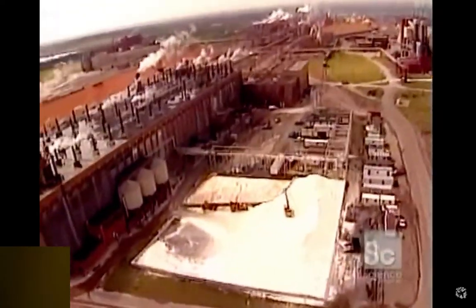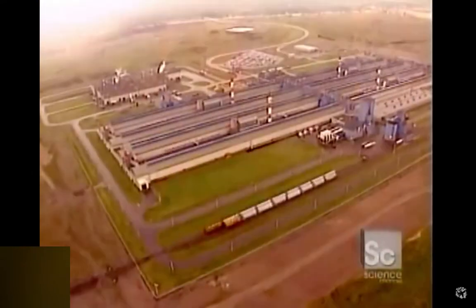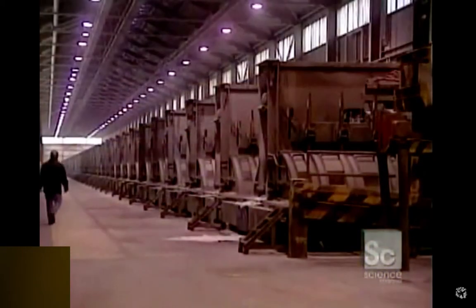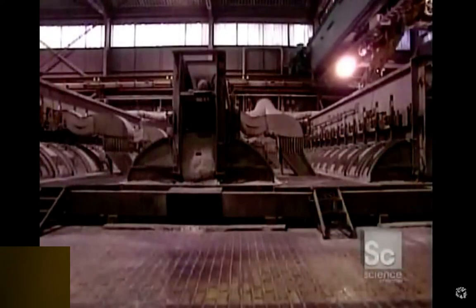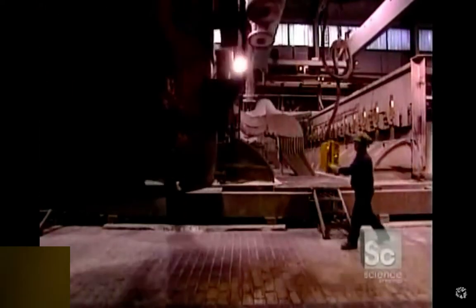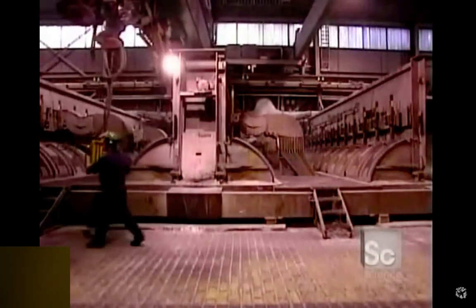Bauxite is carried by rail to the plant where it will be crushed. Then, through a chemical transformation called the Bayer process, alumina is extracted. This is then roasted in calciners to eliminate all moisture. This is the reduction facility. This plant has 432 pots through which a powerful electric current will be passed to produce electrolysis. An overhead crane dumps alumina into the pots.